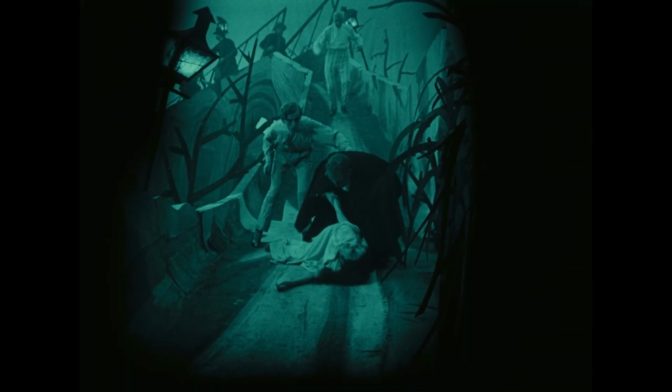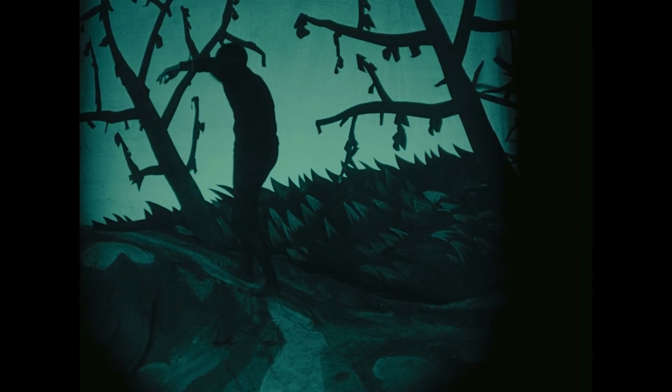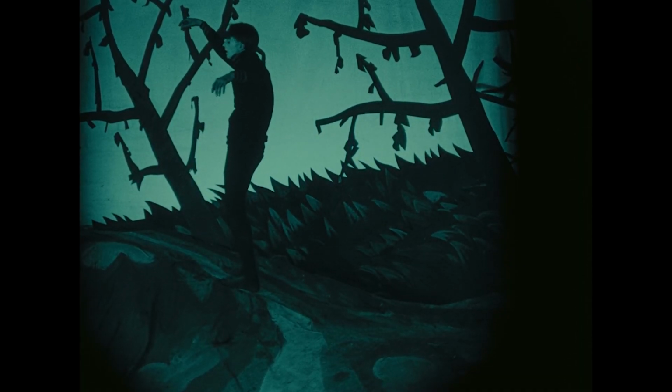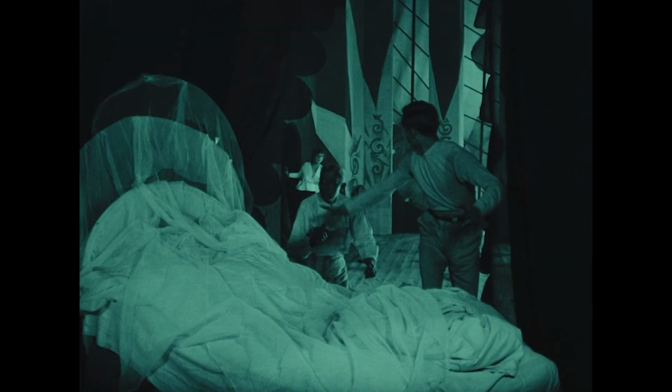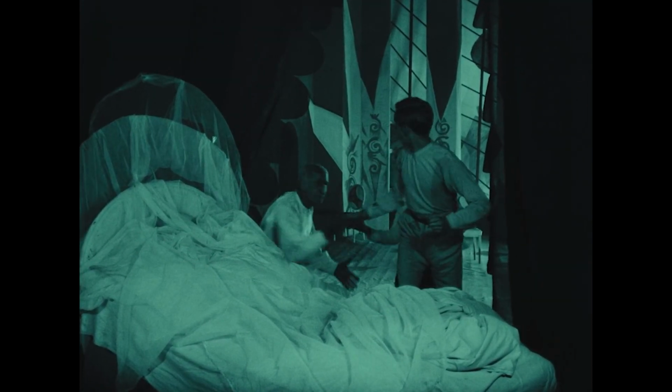The Cabinet of Dr. Caligari isn't just a film, it's an experience. Its haunting visuals, groundbreaking storytelling, and profound themes continue to resonate with audiences today. Whether you're a fan of horror or a lover of cinematic history, this is a film that truly stands the test of time. This is a movie that just needs to be seen.